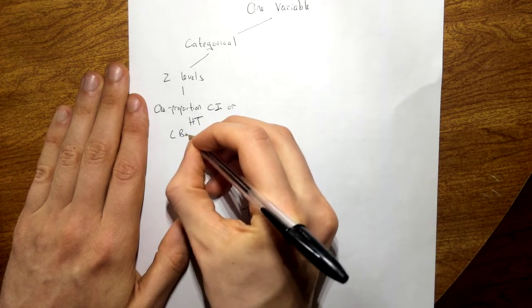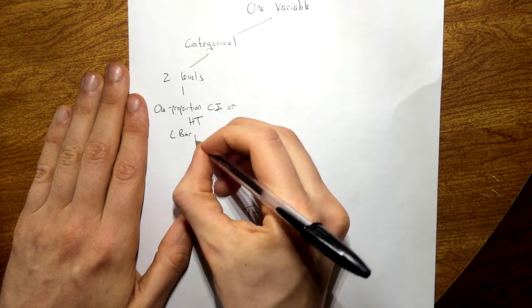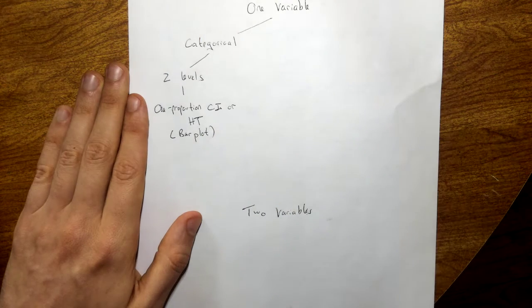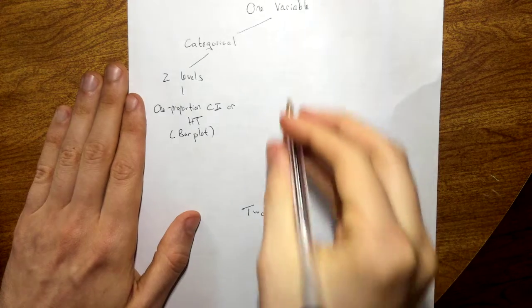Our plot, if we had this type of data, was a bar plot. That's the plot we talked about way back in section 2.